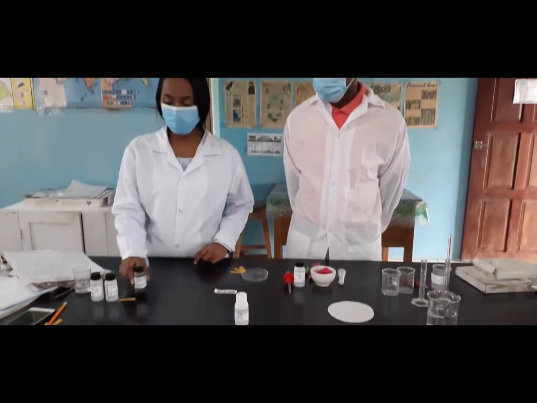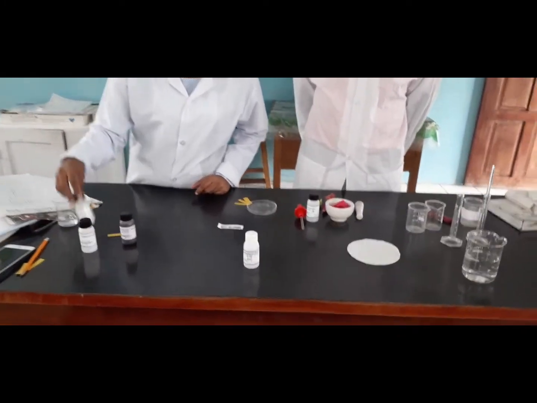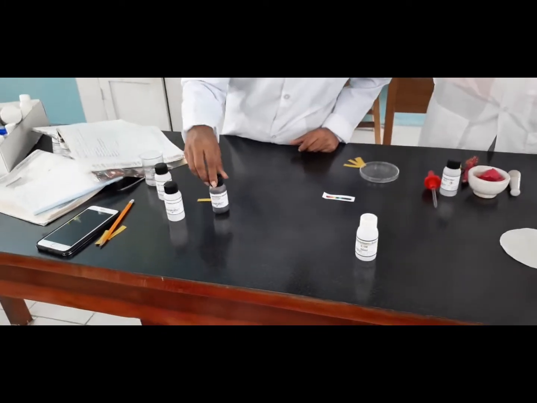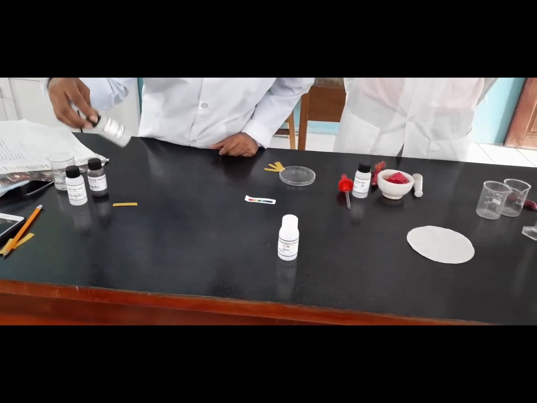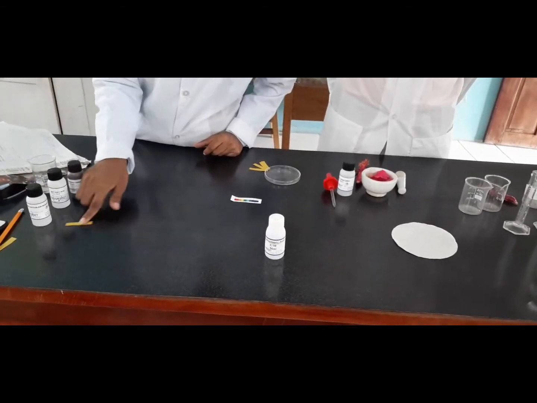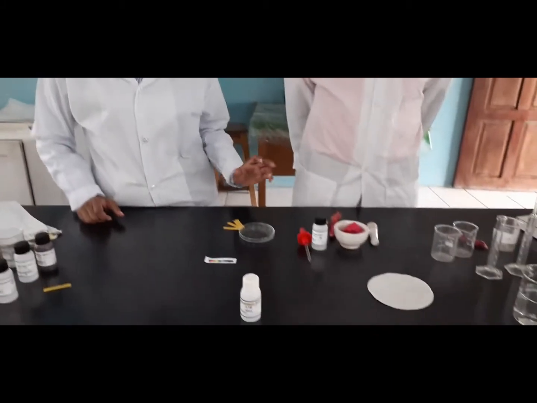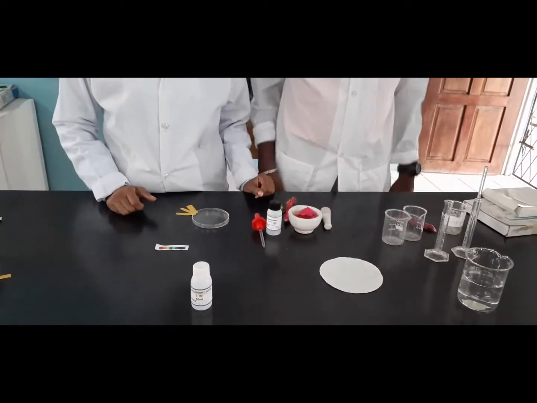Now, here we have some indicators like battery acid, universal indicator, phenolphthalein indicator, and then we have our universal paper. But we will not be using this. We will be using our own stuff to create a natural indicator.